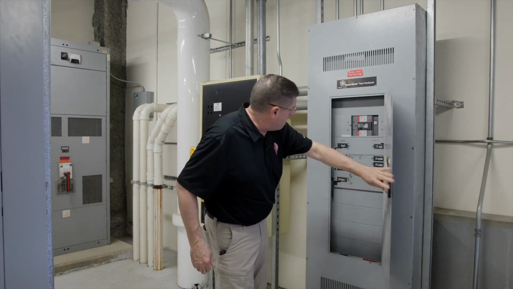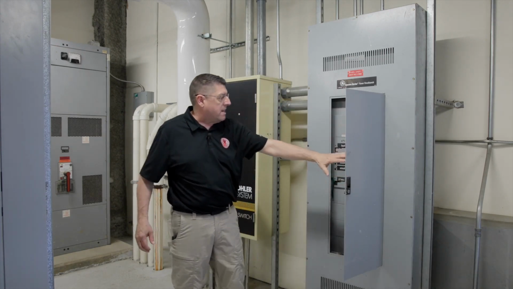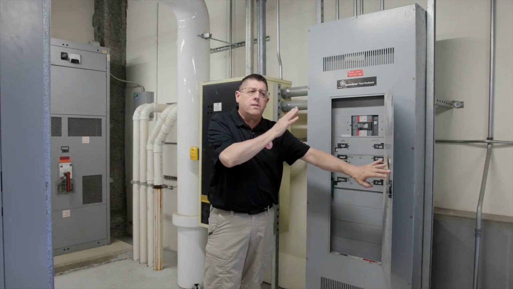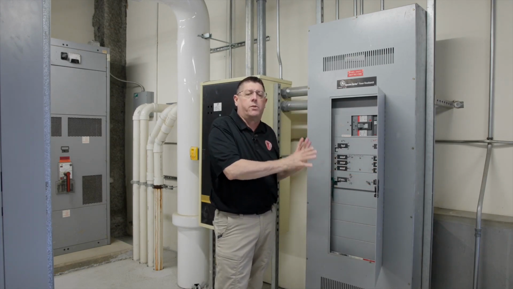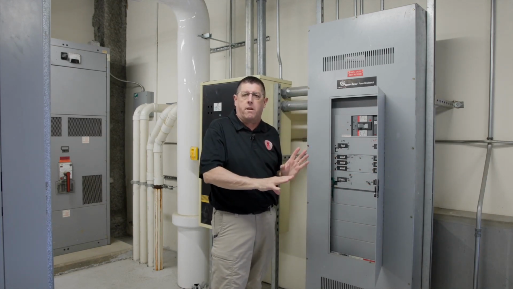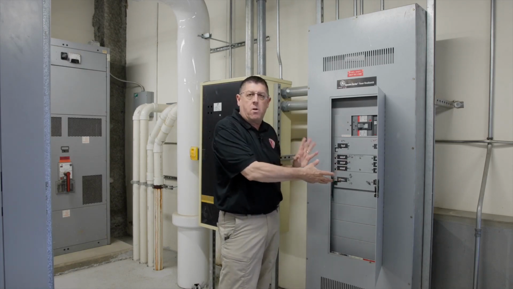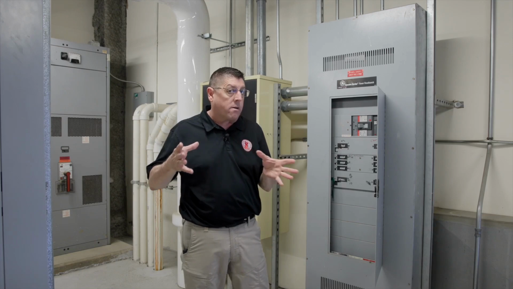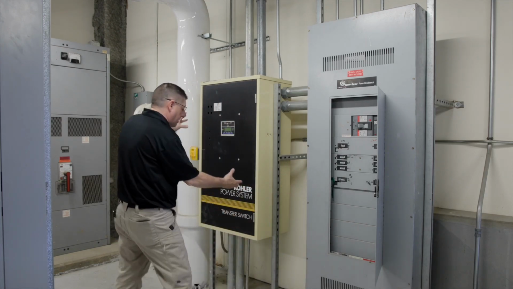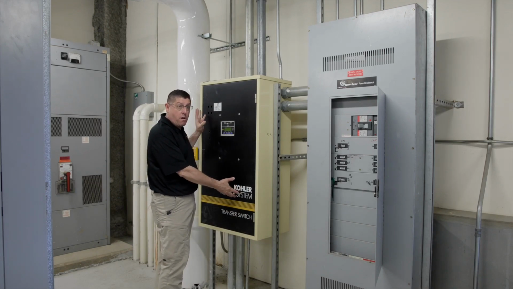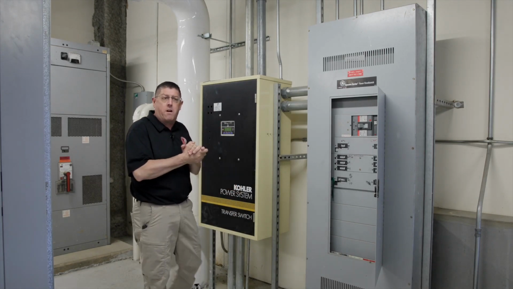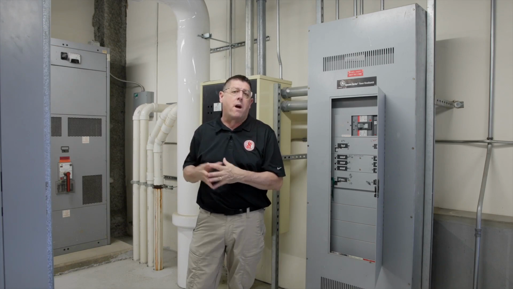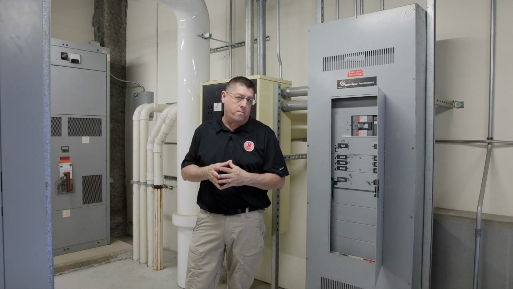And if I open this up, these are the panels, and these are the switches and breakers that are only on the generator. Then they operate whenever they're being distributed to. And then when the power comes back on, the transfer switch says, I've got power, shuts off the generator, switches back on the main power, and away we go.